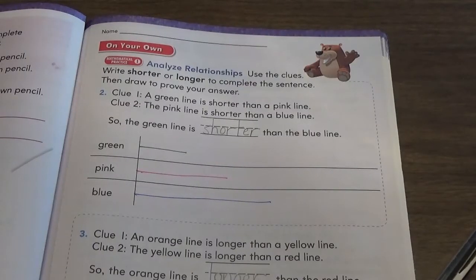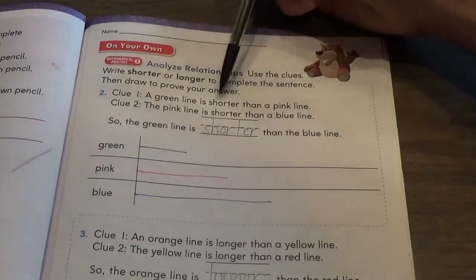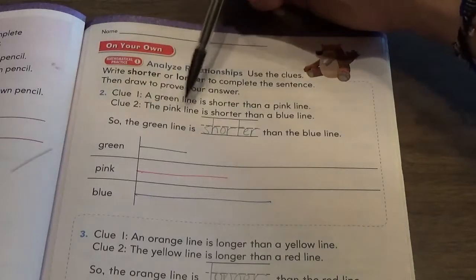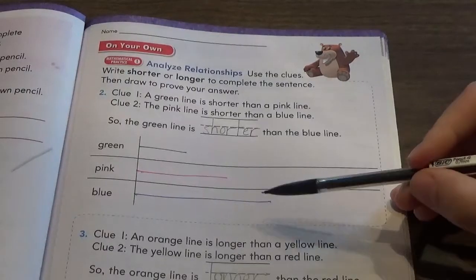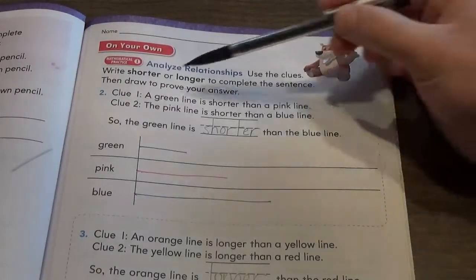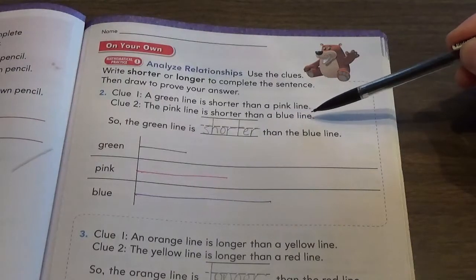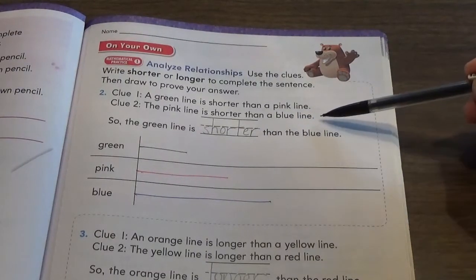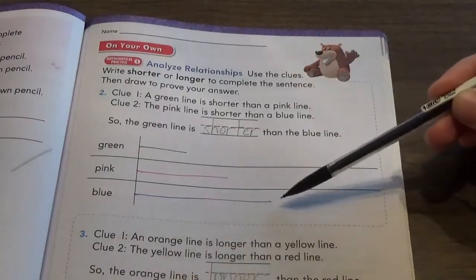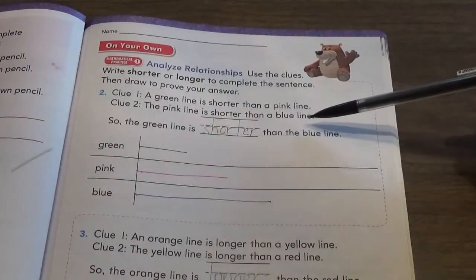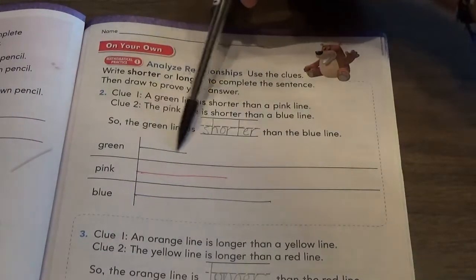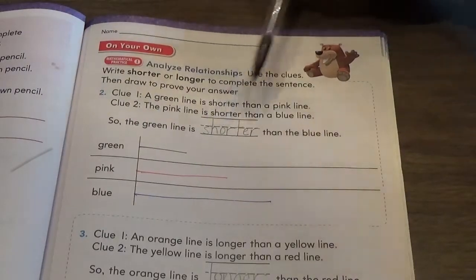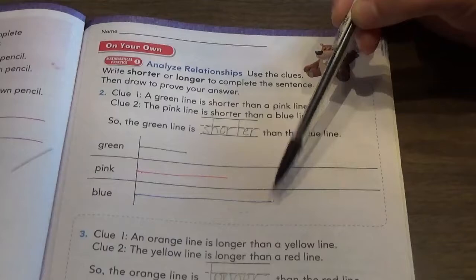Okay, let's look back at number 2. Remember we said a green line is shorter than a pink line, and the pink line is shorter than a blue line. So we see that the pink line is shorter than a blue line. Is the blue line shorter than anything? No, so it must be the longest. Then we have the pink line is shorter than the blue line. And then a green line is shorter than a pink line. So the green line is shorter than the blue line. And we can see that here.